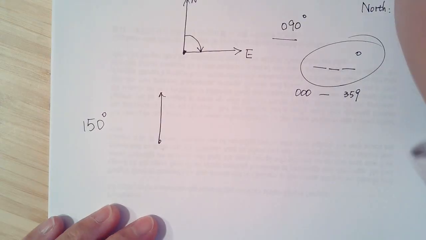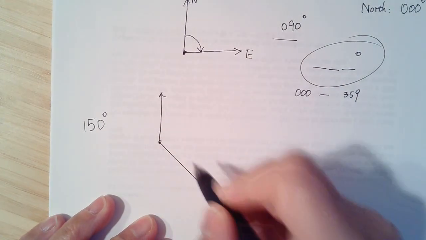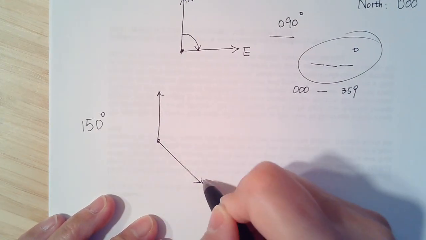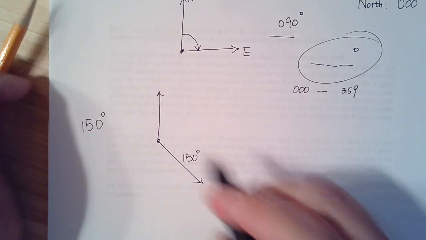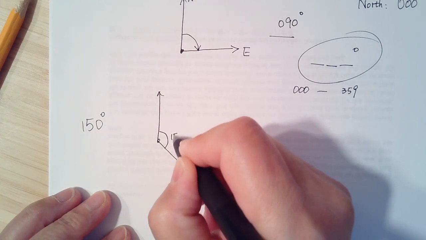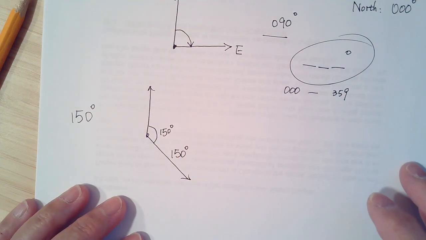So that's right. From here to here, or this direction, it's 150 degrees. Basically, this angle is 150 degrees, right?